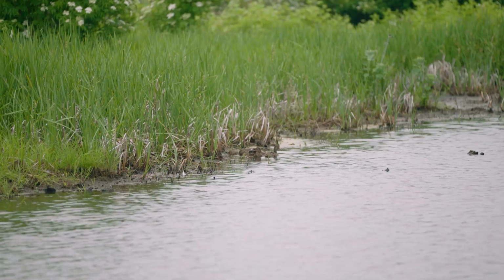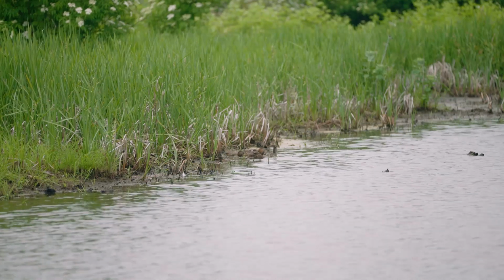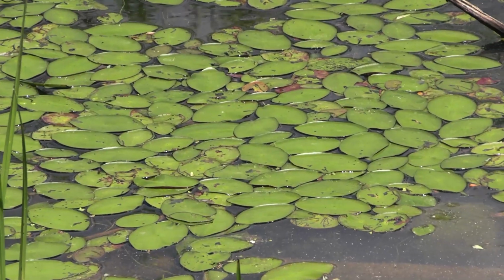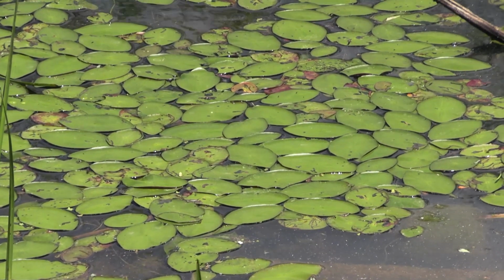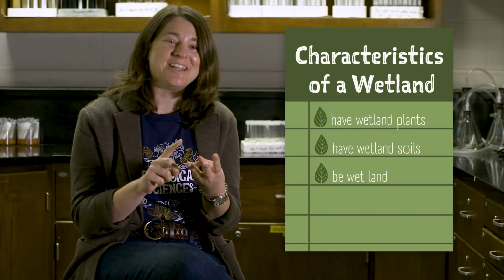Legally and scientifically, there are three criteria that an area of land has to meet to be called a wetland. It has to have water for part of the year. It has plants that are specially adapted to survive under flooded conditions. And it has to have soils that bear that signature of having been wet. So to be a wetland, it has to have wetland plants, wetland soils, and be wet.